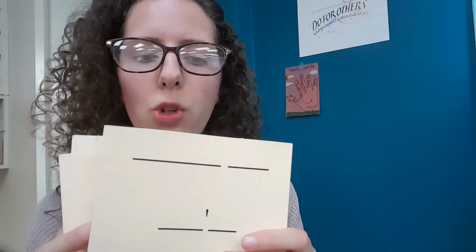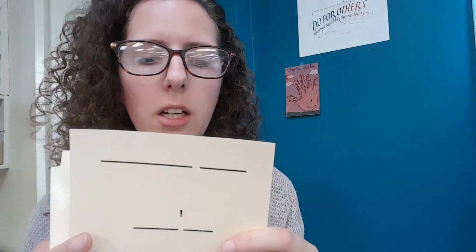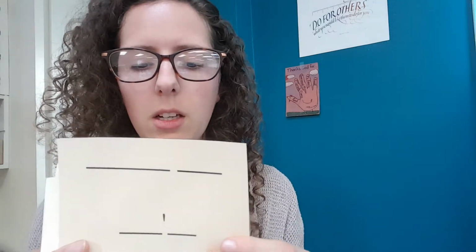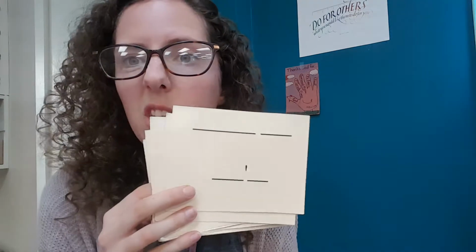Abbreviations. Abbreviations use a few letters to represent a long word. Contractions. Contractions replace a letter or letters with an apostrophe to contract or shorten a longer word or phrase.